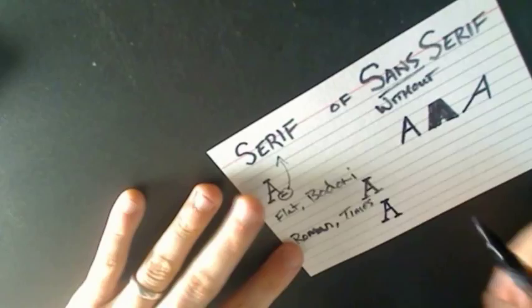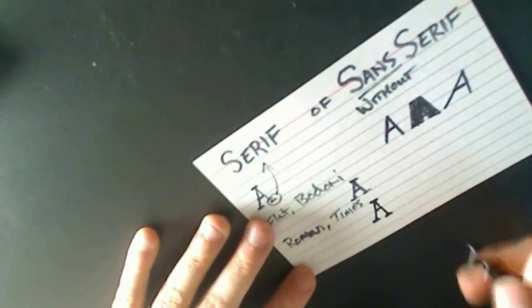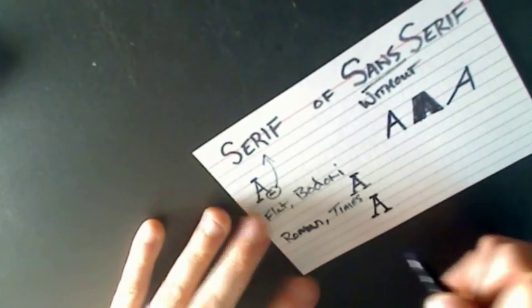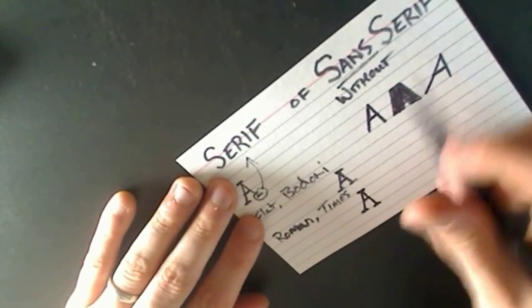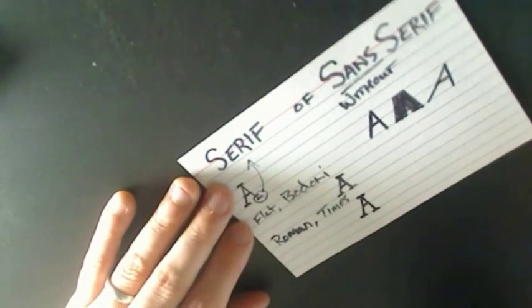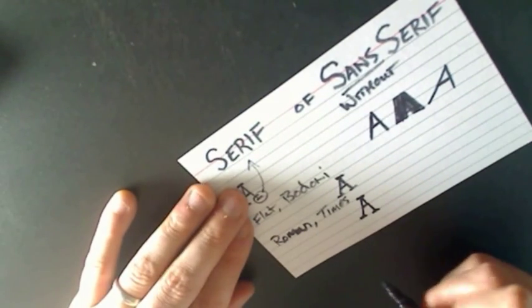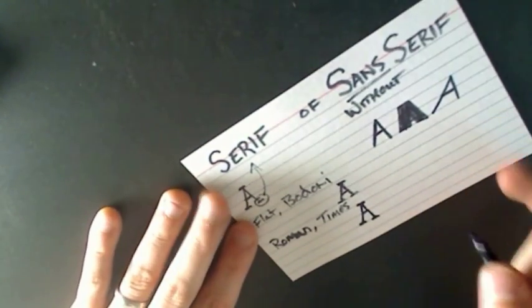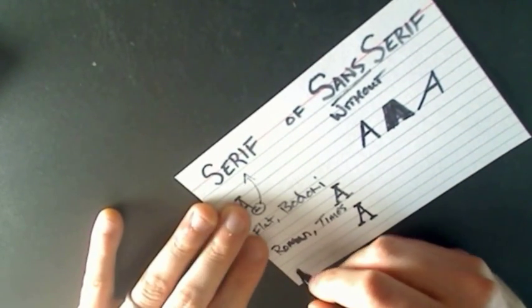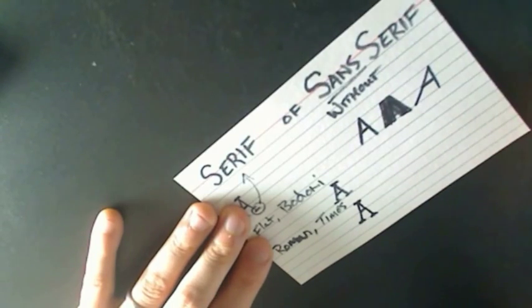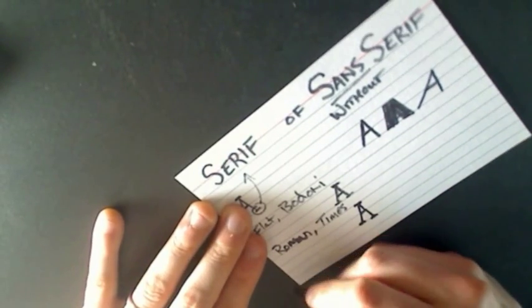Serifs are intended to help readability at small sizes, so kind of carries your eye along. So you'll often see sans-serif as a headline font, and then a serif as something more like a body copy. And the third type of serif, and there's probably more, but these are kind of the basics.